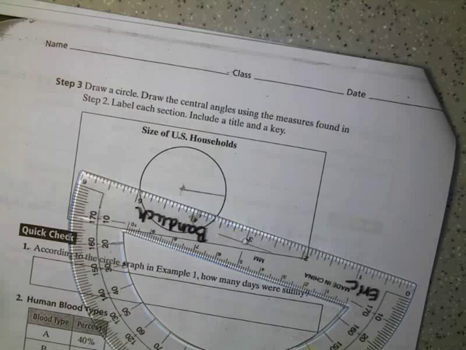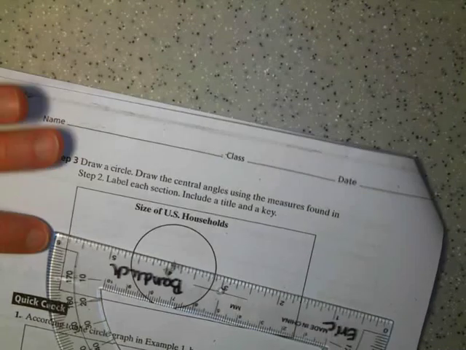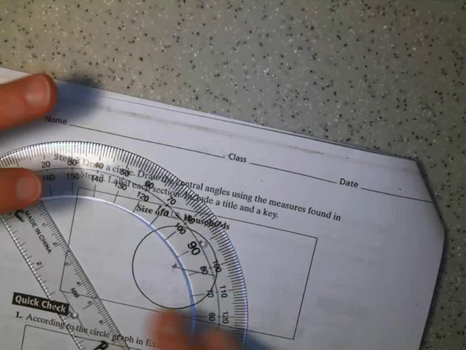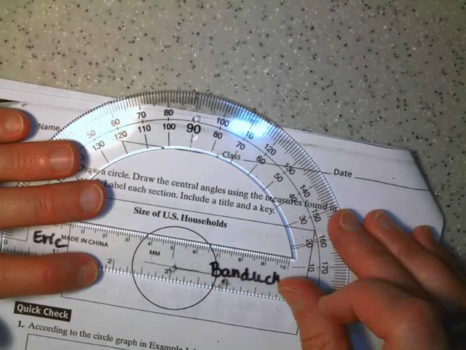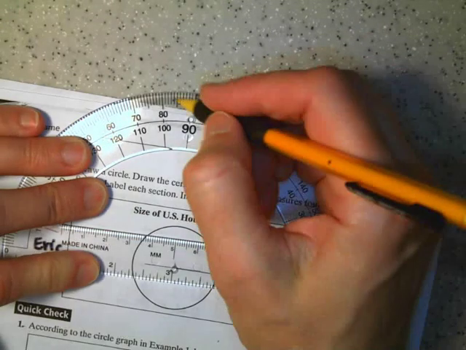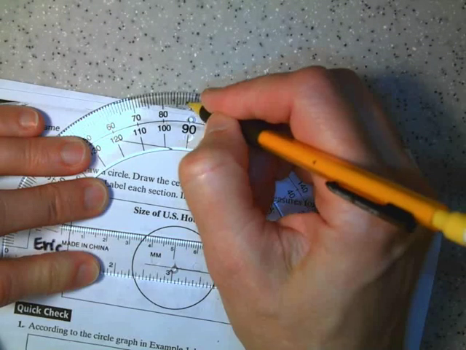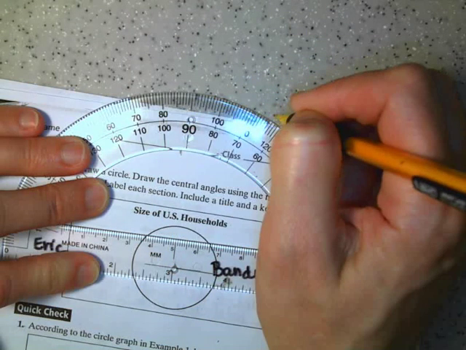Because I'm right-handed, I think I tend to draw everything starting on the right and going back around. You can really do this in any order you want. And our angle A would be about 91.9 degrees, so I'm going to make that 92 degrees. I'm going to line up and read around. Remember, that's going to be slightly obtuse. And I'm just going to make a little mark on my paper.